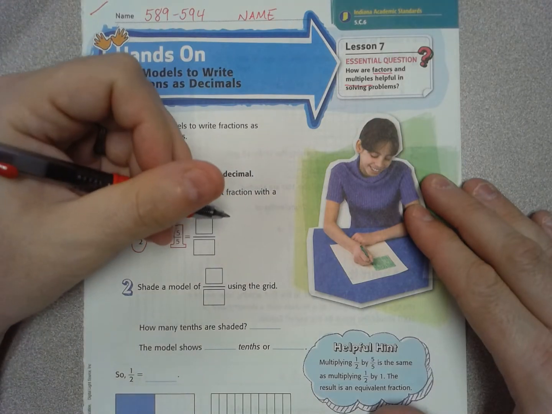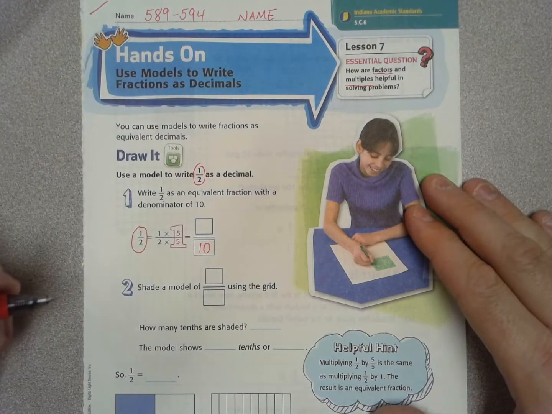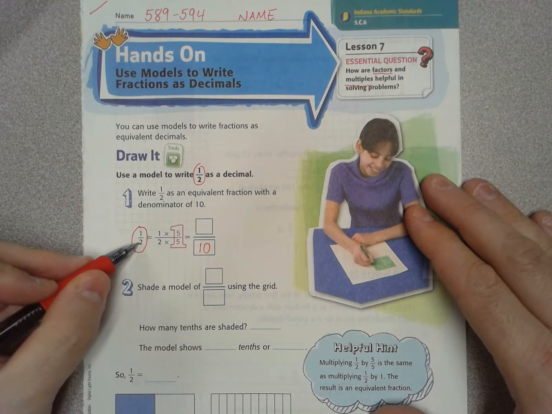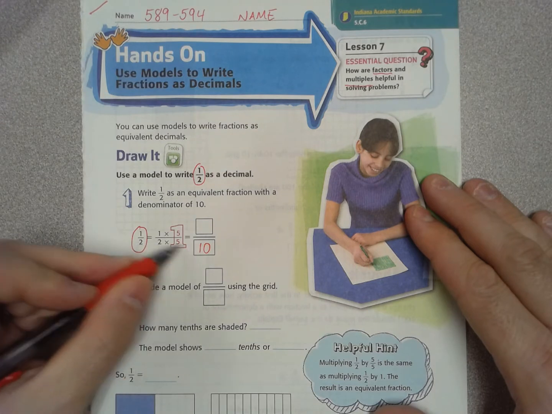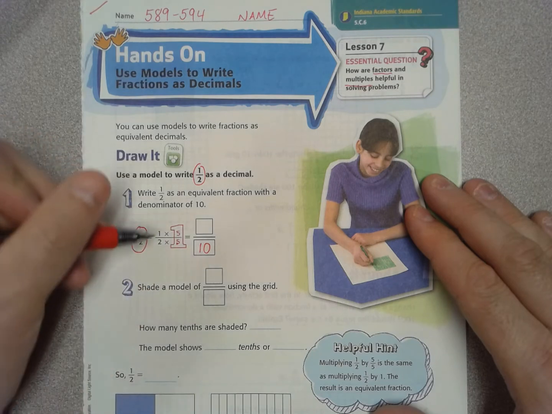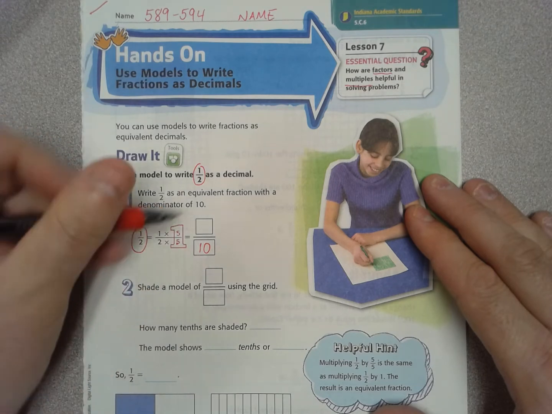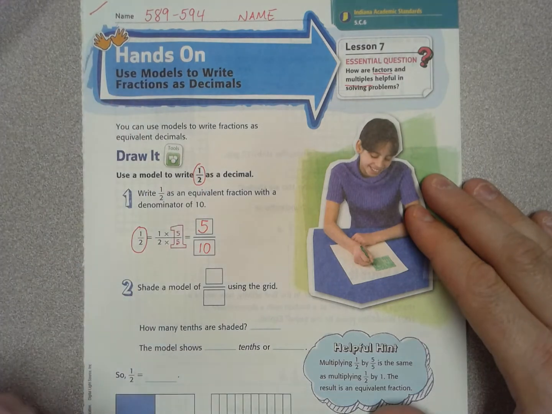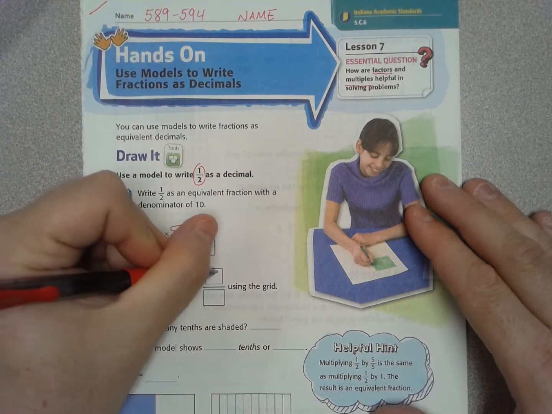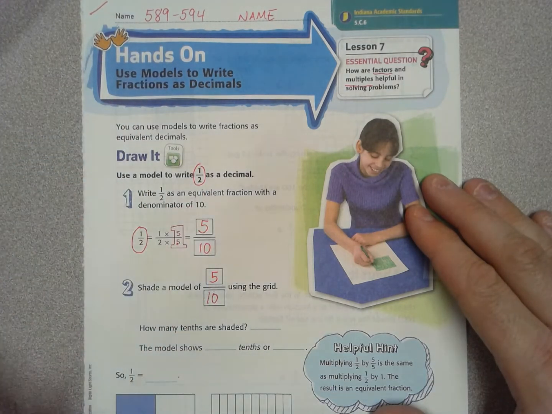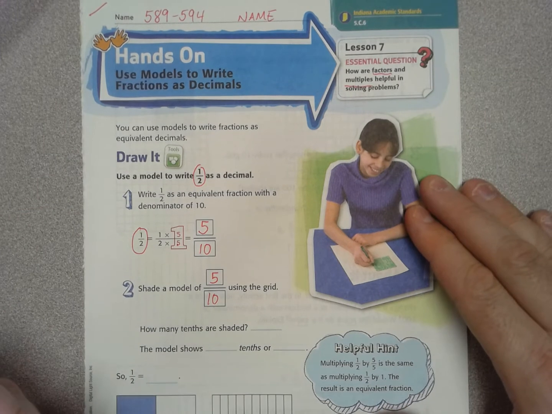If we want a denominator of 10, like we did in the last chapter, we have to decide what we multiply 2 by to get to 10, and that was 5. So what do we do? Whatever we do to the bottom number we do to the top number. 5 times 2 is 10, 5 times 1 is 5. So that's our fraction right there. We're going to shade in the model of 5/10 down in the bottom here.